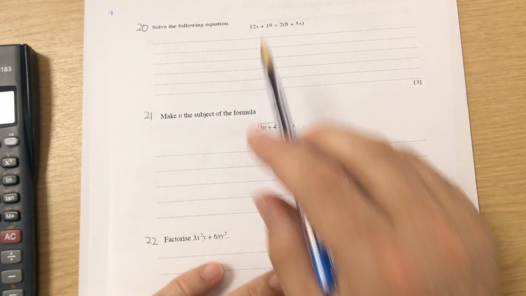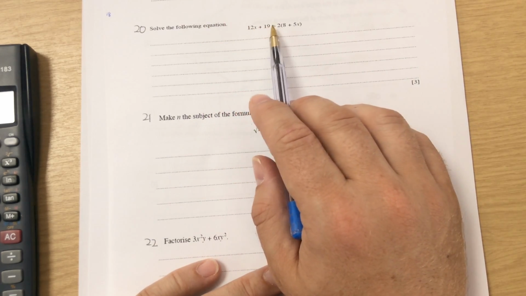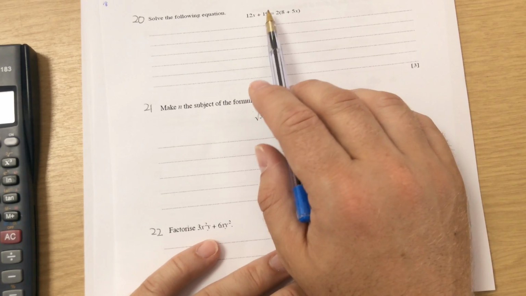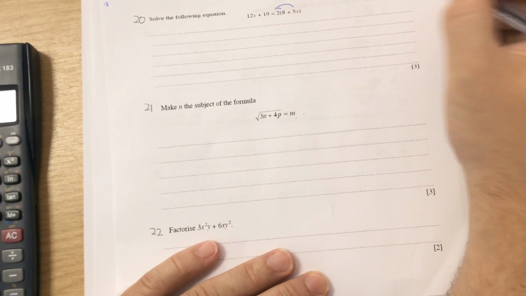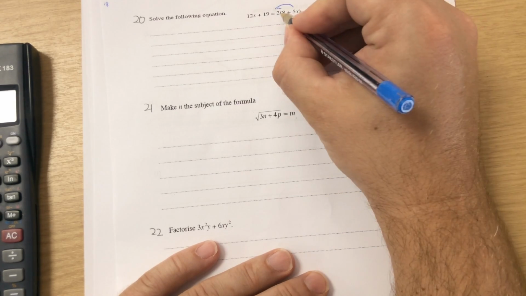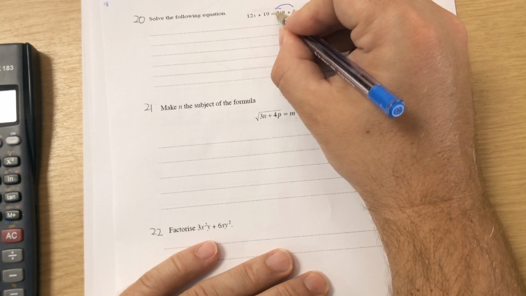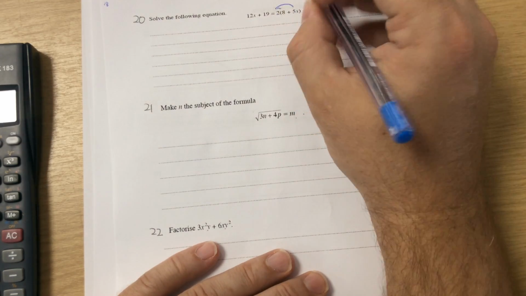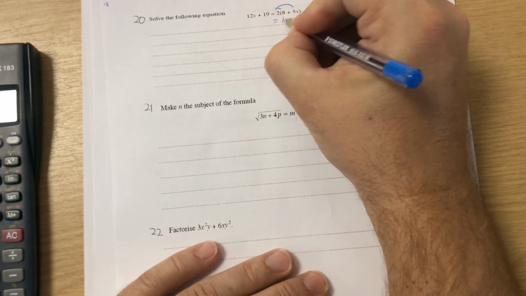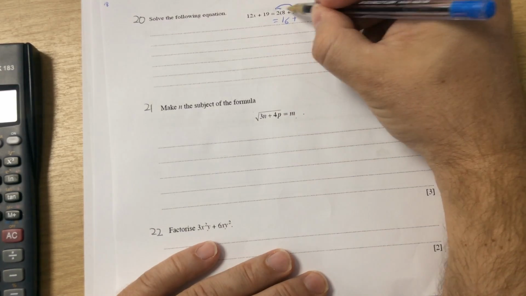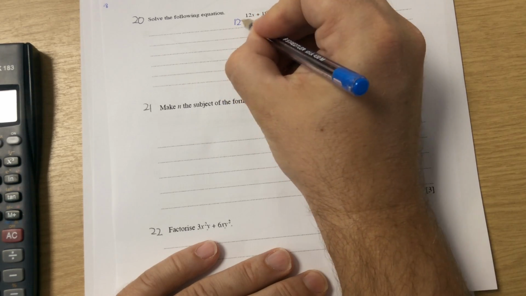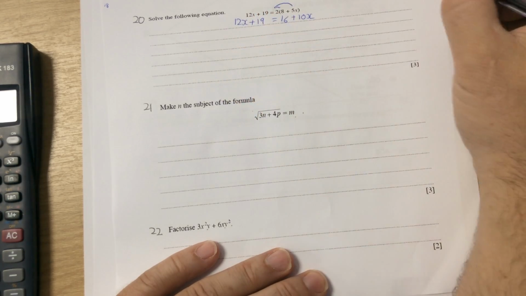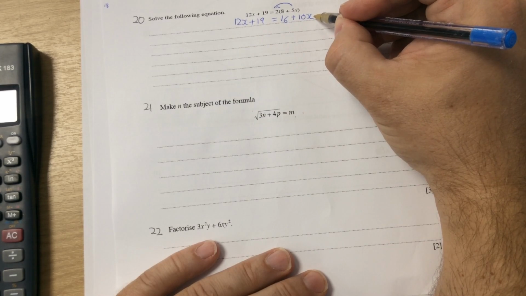Question 20. Solve the following equation. When I'm solving this equation, the first thing you see is a bracket. So whenever you see a bracket, you multiply out the bracket. To multiply out the bracket, you have to do 2 times the first term and then 2 times the second term. So 2 times 8 is 16, plus 2 times 5x is 10x. So we're left with 12x plus 19 is equal to 16 plus 10x.